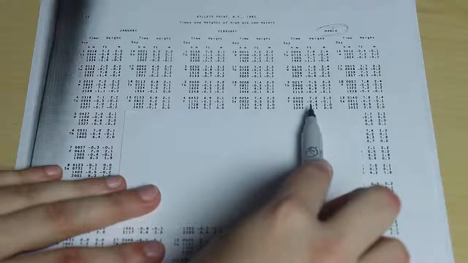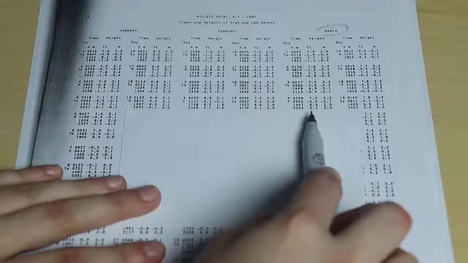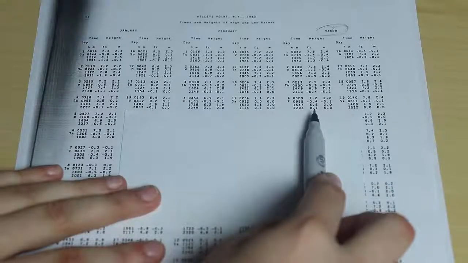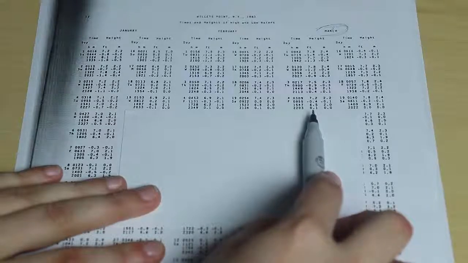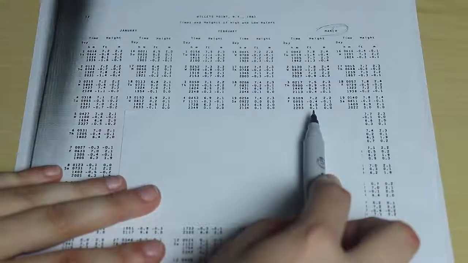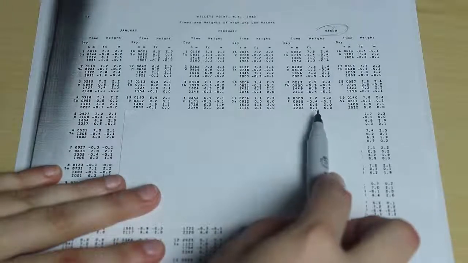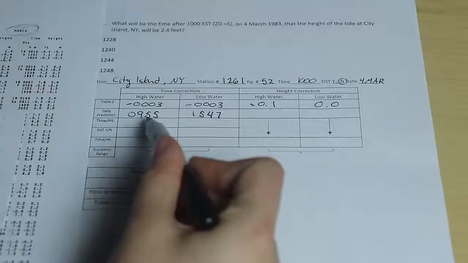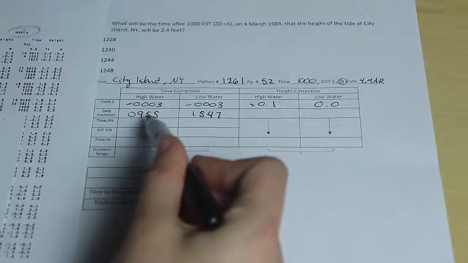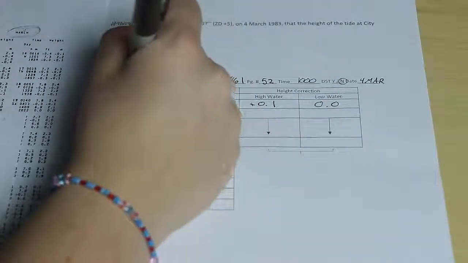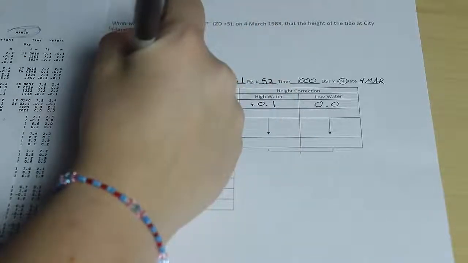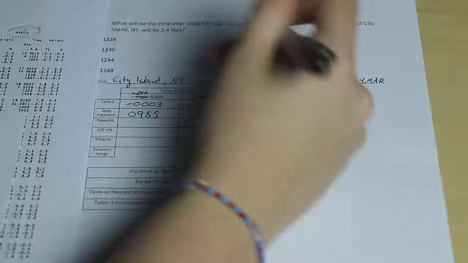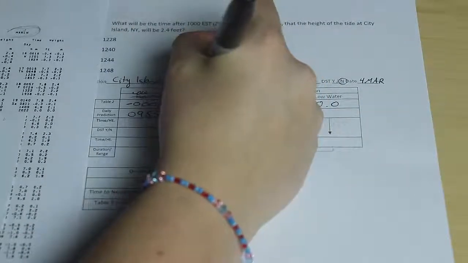So the 0955 is negative 0.4, and for 1547 it is 6.5. So 6.5 is greater than negative 0.4, so that's why earlier I went ahead and listed 0955 as low water. So I actually screwed that up, but it doesn't really matter as long as you change your labels.